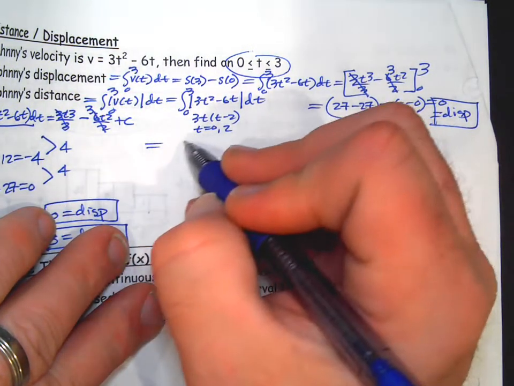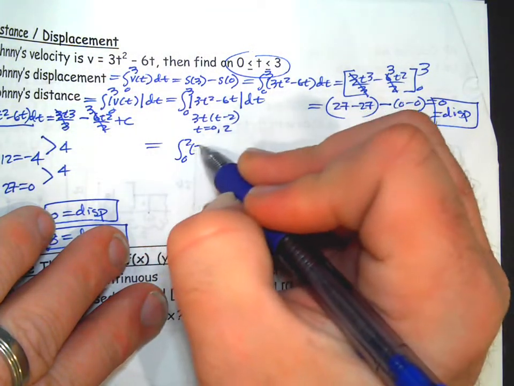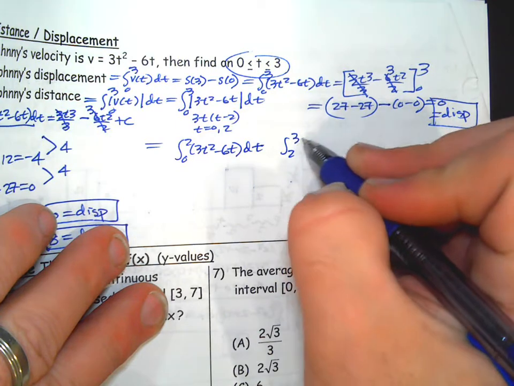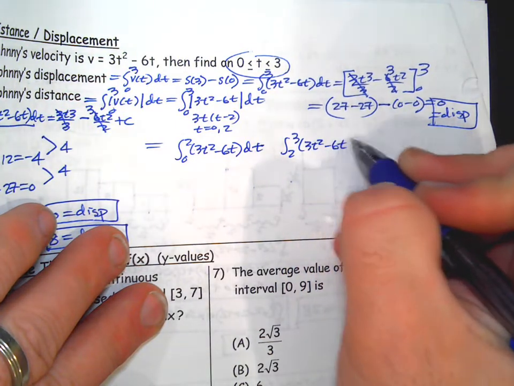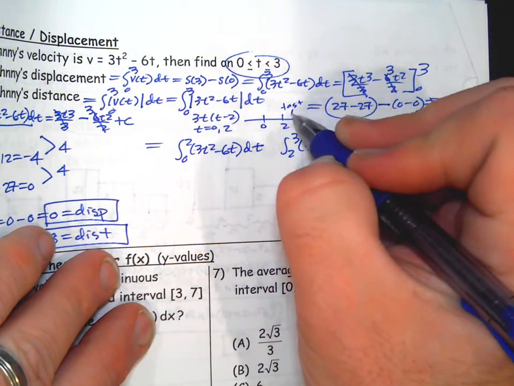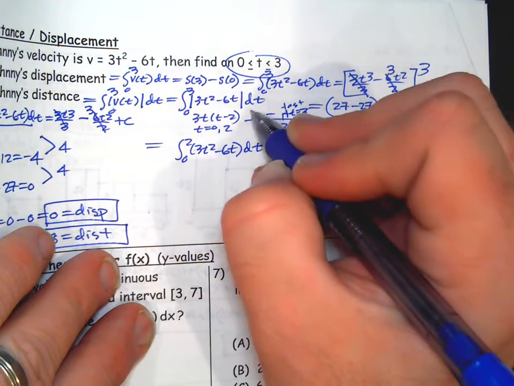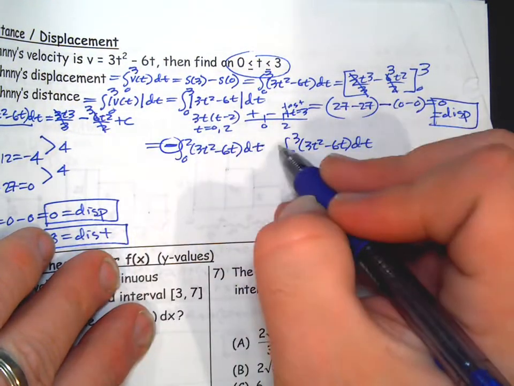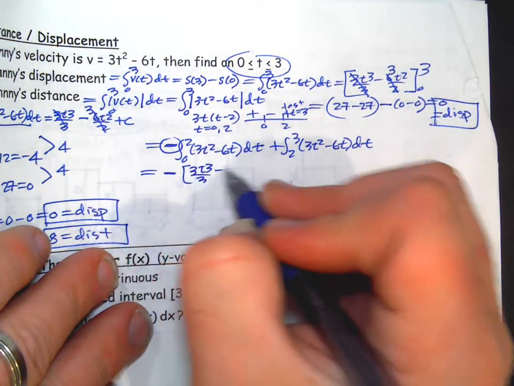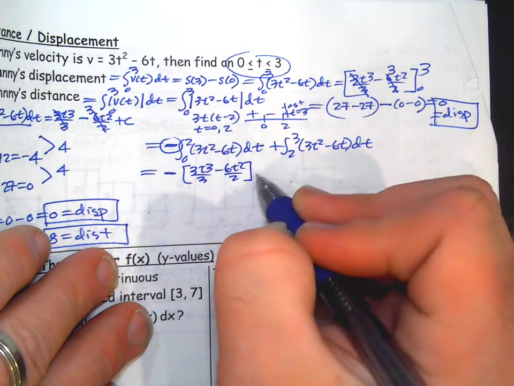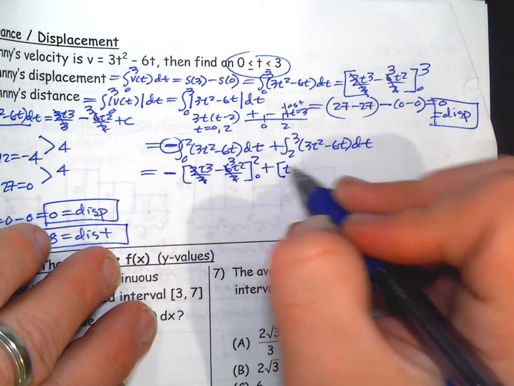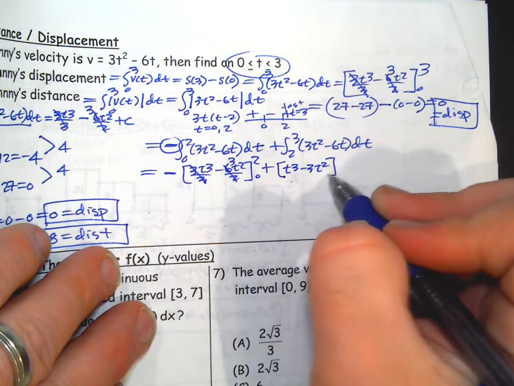Distance, you could break this up. Say, all right, we're going to do 0 to 2 of 3t squared minus 6t dt. And then we're going to do 2 to 3 of 3t squared minus 6t dt. And then we do a line check. 0 and 2. Test a point, like t equals 3. Positive, negative, positive. This is the part you got to fix. So then integrate it, 3t cubed over 3 minus 6t squared over 2. 0 to 2. They're the same antiderivative, so it's going to be, t cubed is 3t squared, 2 to 3.